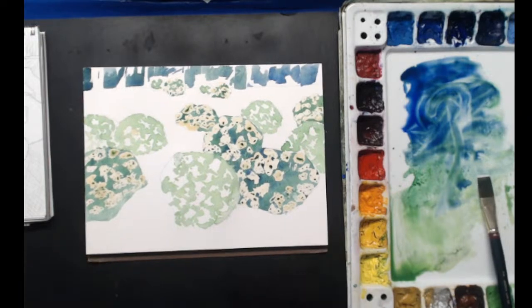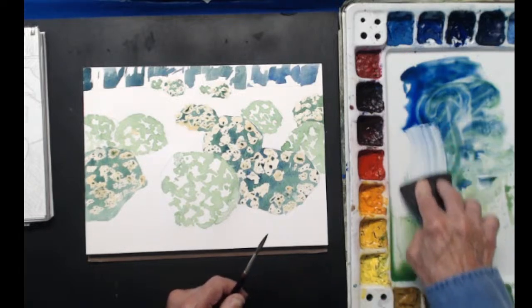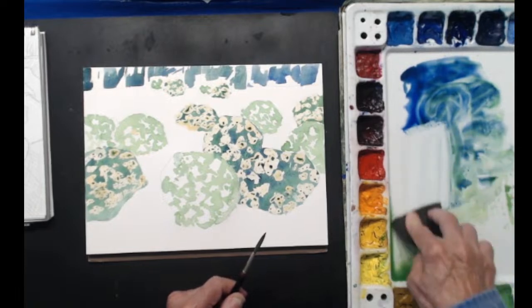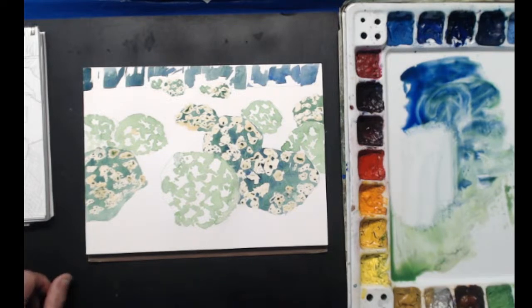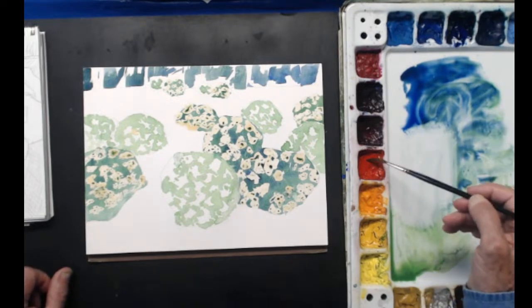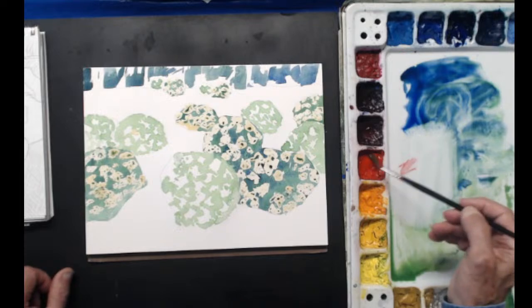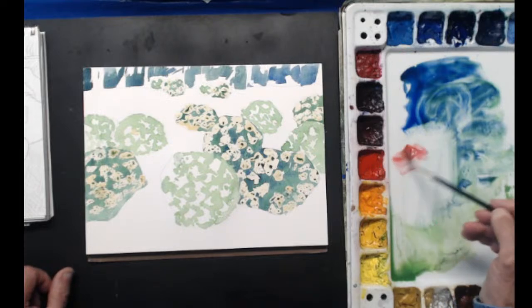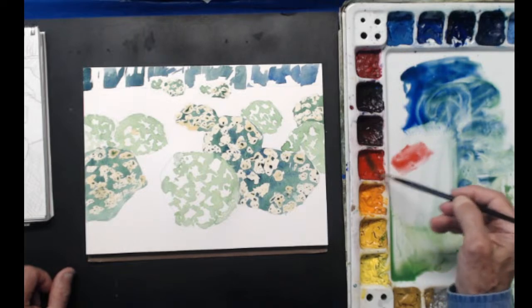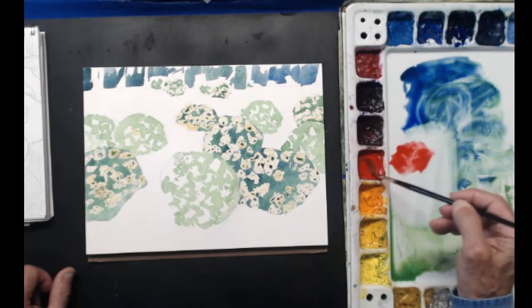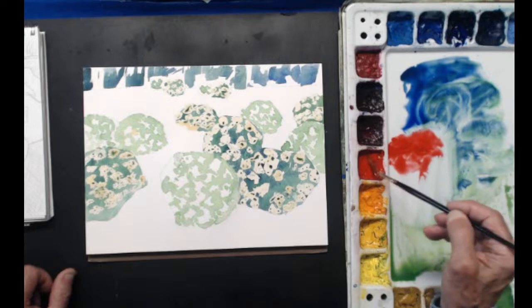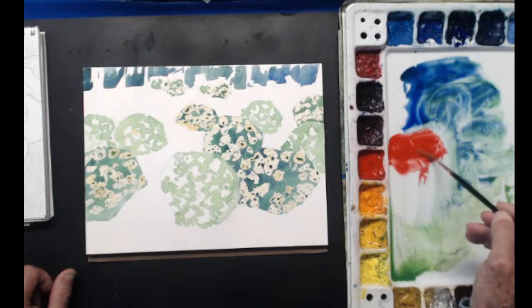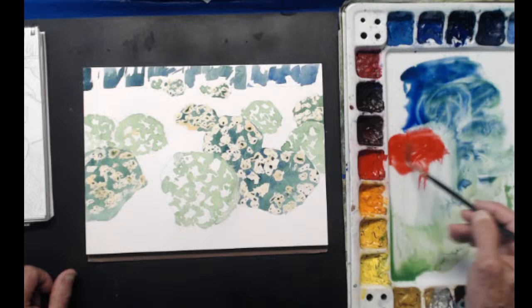Okay, so what I'm going to do now is make a little space here for another color. And I'm going to use the rigger brush again. I'm going to pick up a little bit of this red. This is Pyrrole Red. Pyrrole Red, very beautiful red color. It's kind of my primary color on my palette. Again, it's an artist watercolor, Holbein Artist Watercolor.